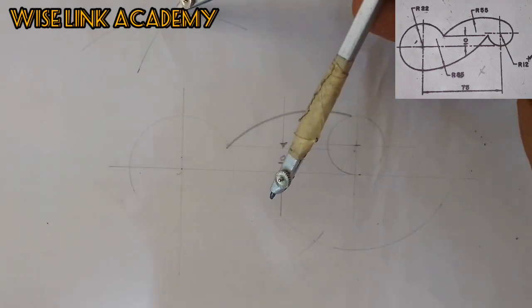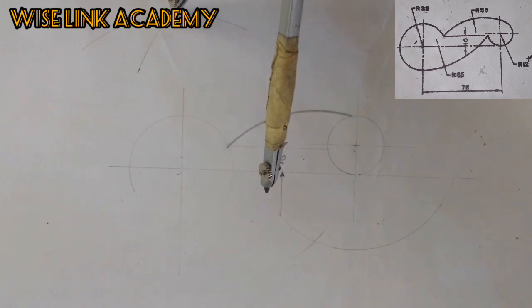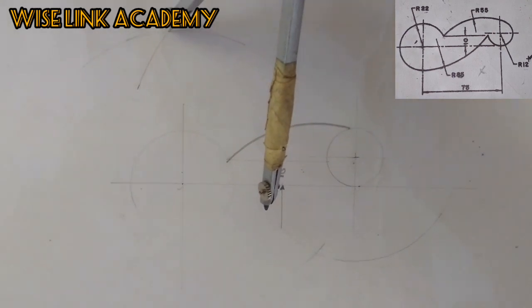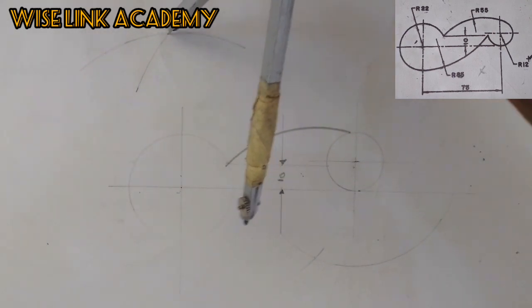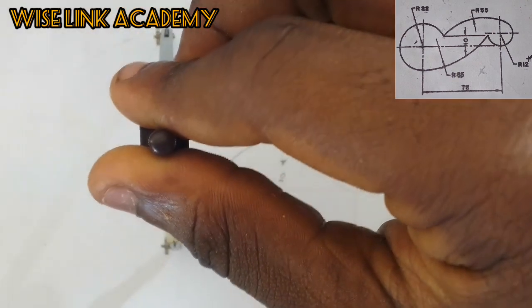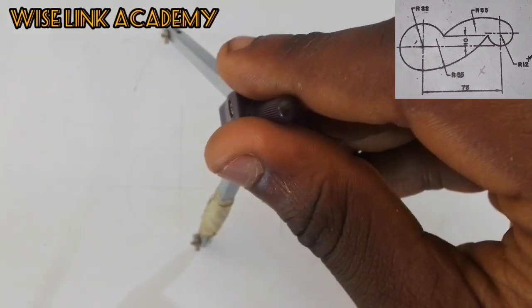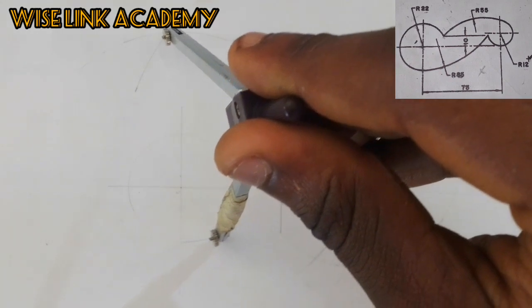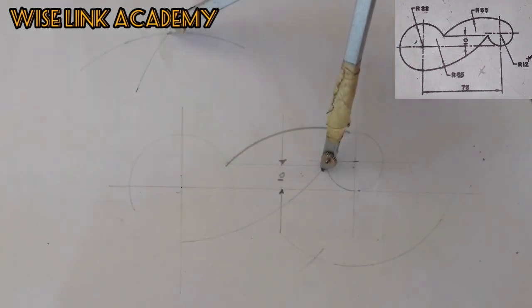So this will be the same with 85 at this point. Let me show you. You take it from this point here, vertically project it, and you are having something of this nature.